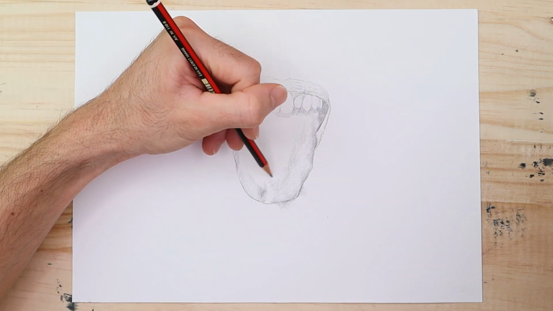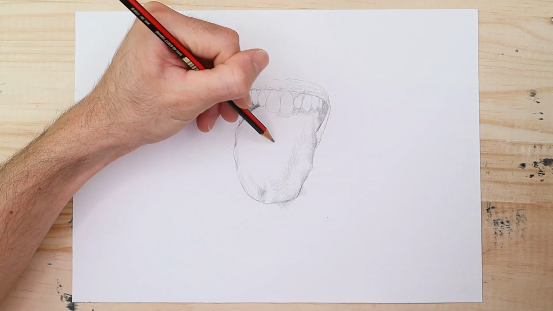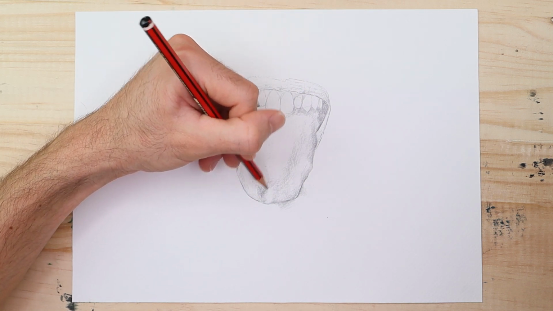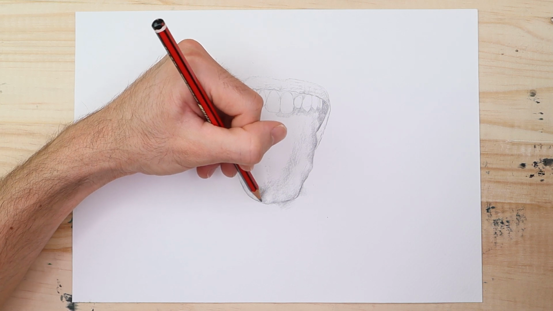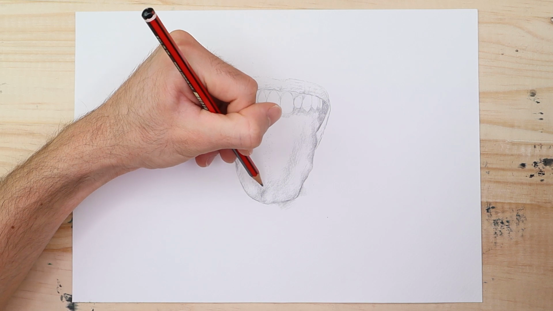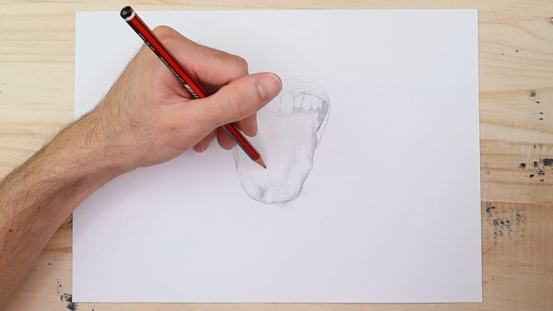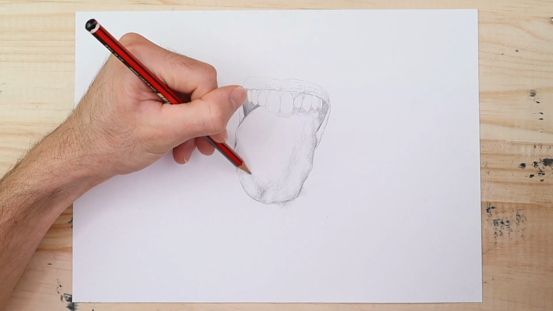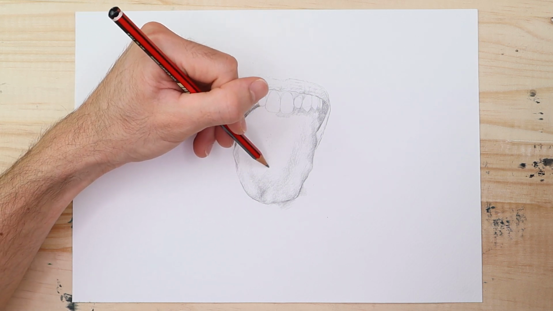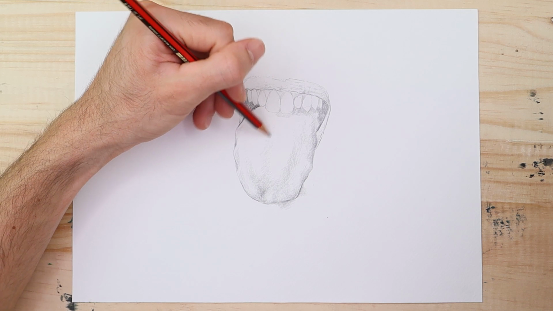So the idea is that we're going to work shading along the actual outline of the tongue, but then we're going to leave some negative space and then work shading again along the inner side of the tongue, as in we're going to work in some shading that runs parallel with the outside of the tongue, leaving some space in between the outline and that shading that runs along the inside of the tongue.